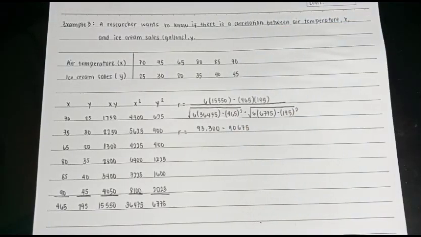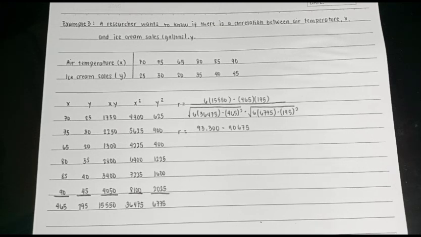Then, sa baba naman yung isolve natin. Square root of 6 times 36,475 minus 465, then squared. And the answer is 51.23.